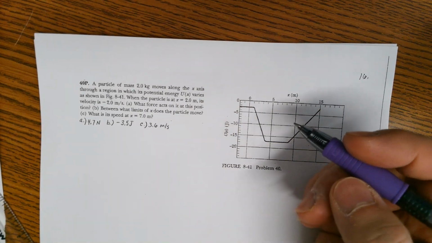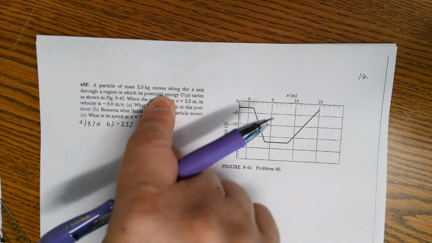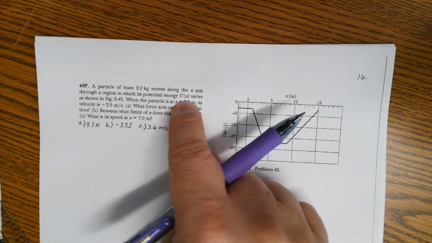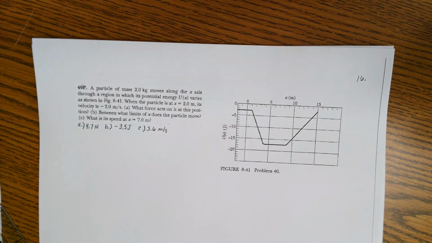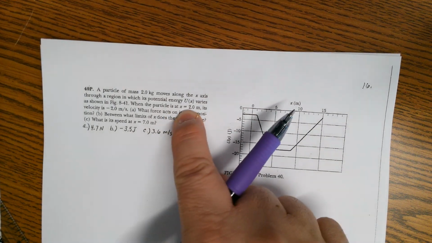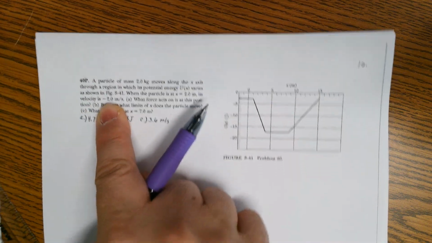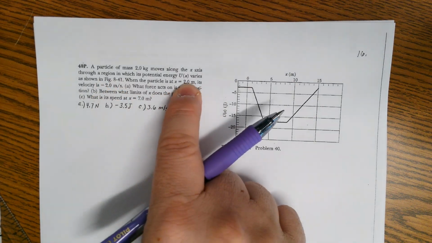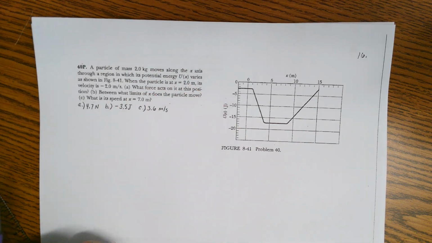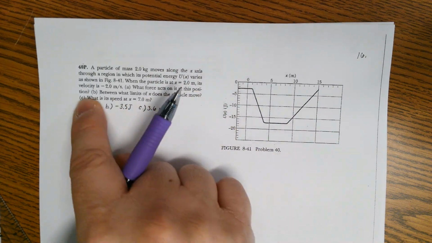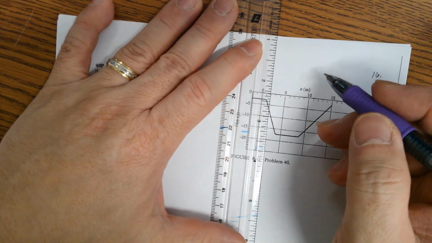All right. A particle of mass 2 kilograms moves along the x-axis through a region in which its potential energy U of x varies as shown in figure 8-41. When the particle is at x equals 2 meters, its velocity happens to be negative 2 meters per second. So it has kinetic energy definitely, right, at x equals 2 meters. A, what force acts on it at this position? So they want to know what's going on at 2 meters.